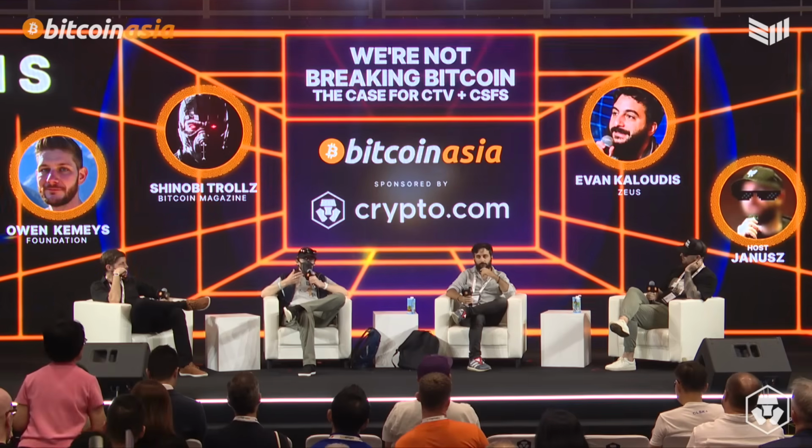Well, it's just the complexity. The whole point of a vault is worst case, if somebody steals your money, you have this lockup period that Evan was talking about where you can send that back to an address you control.